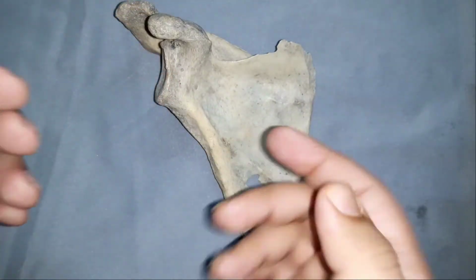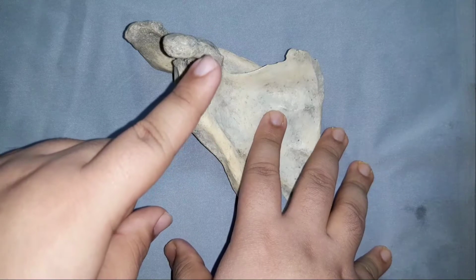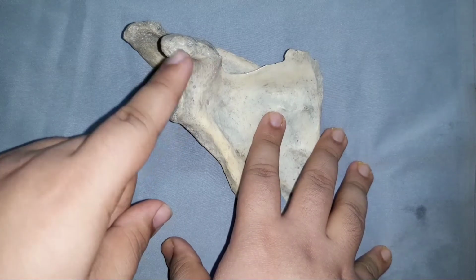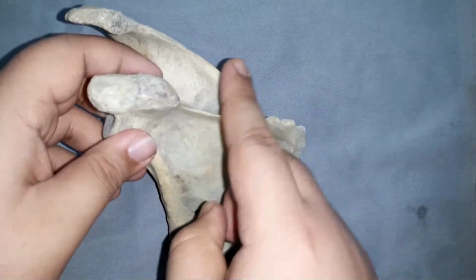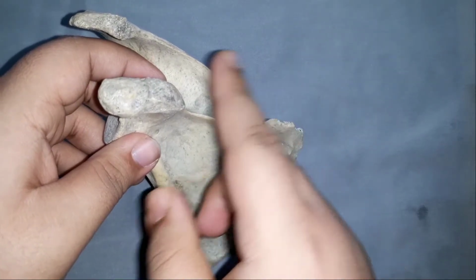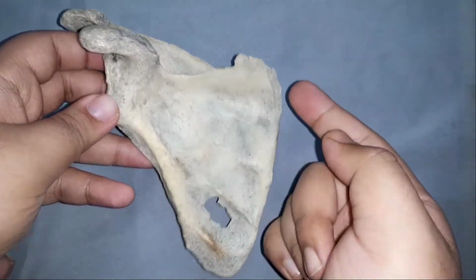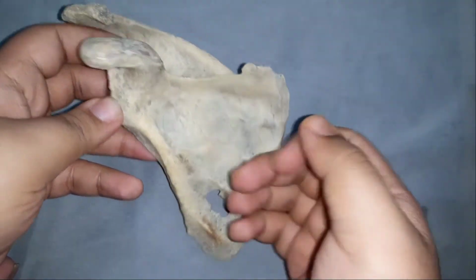So that completes side determination features for scapula, number 1. And we also get a quick overview of the borders of scapula. Right? Now, what are the other features of scapula? So we talked about the borders of scapula. Let's very quickly talk about the surfaces.